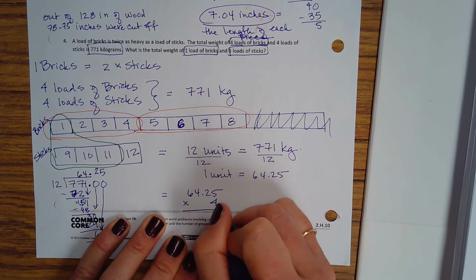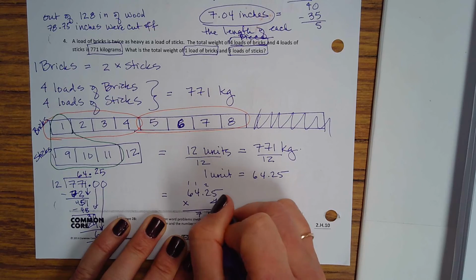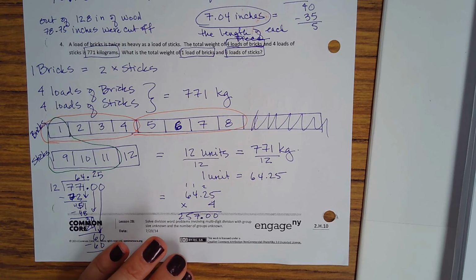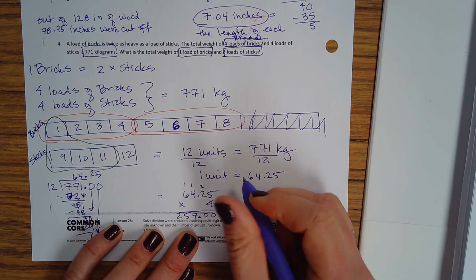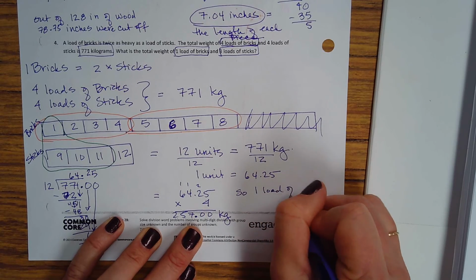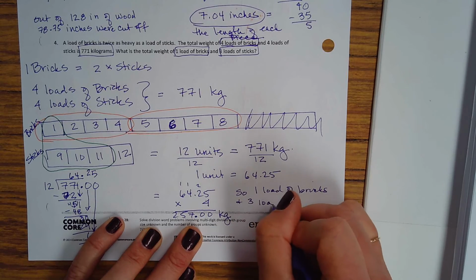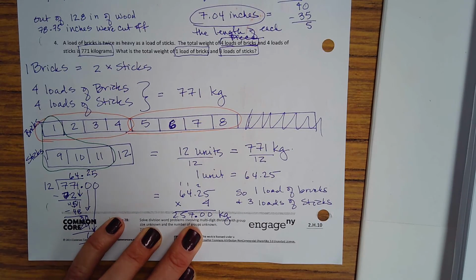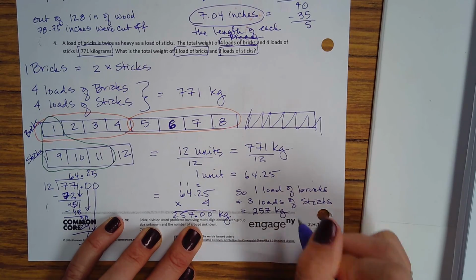And we're going to get 20, 8, 9, 10, 16, 17, 24, 25, and add 2 zeros. We are going to get 257 kilograms. So 1 load of bricks and 3 loads of sticks is equal to 257 kilograms.